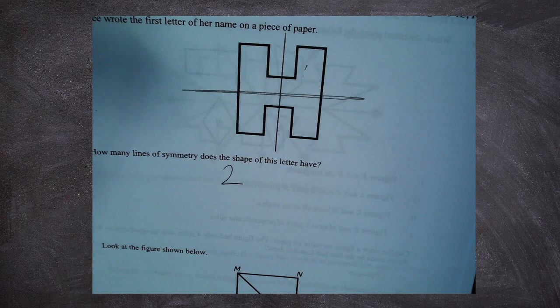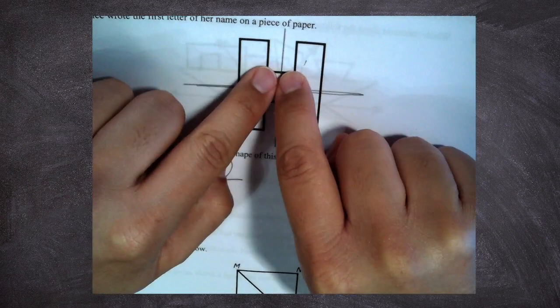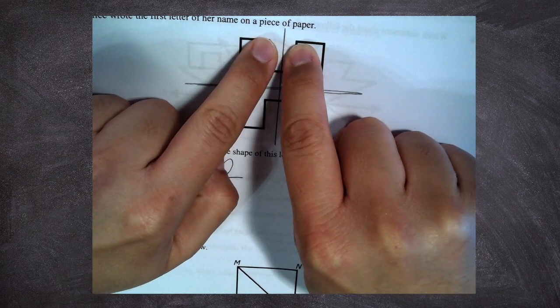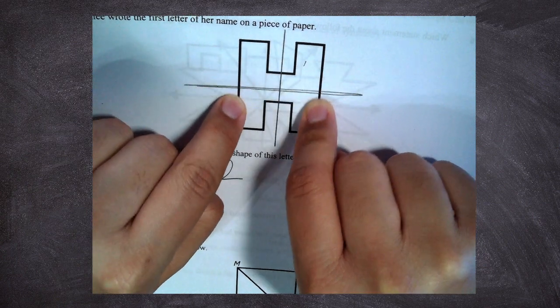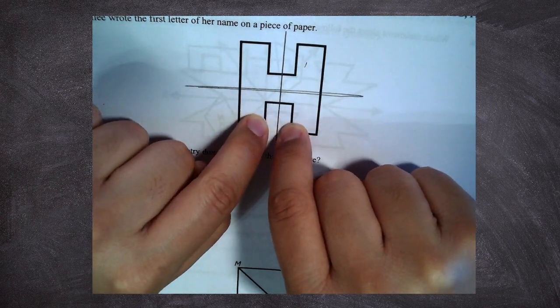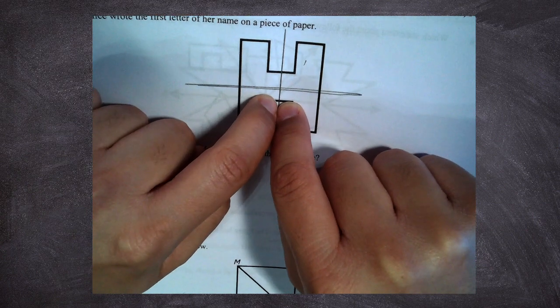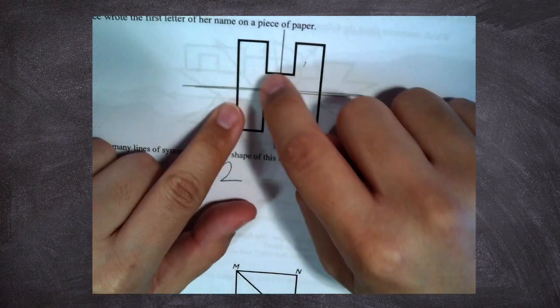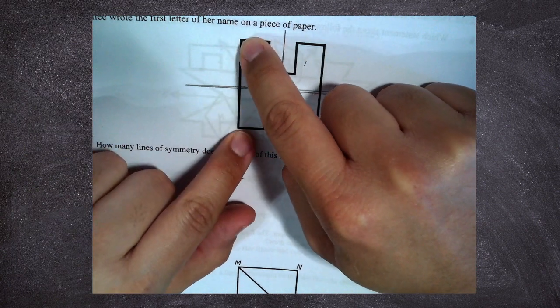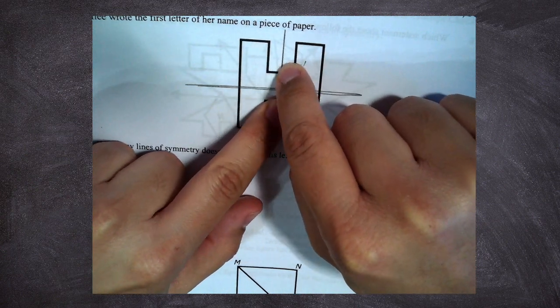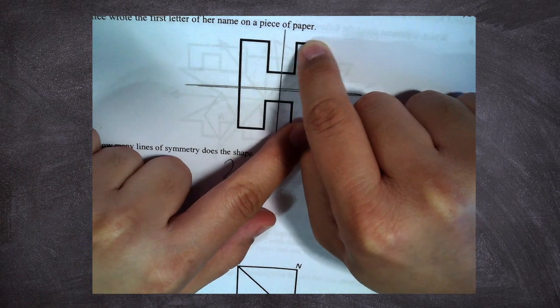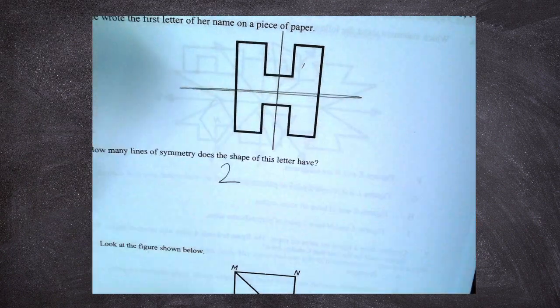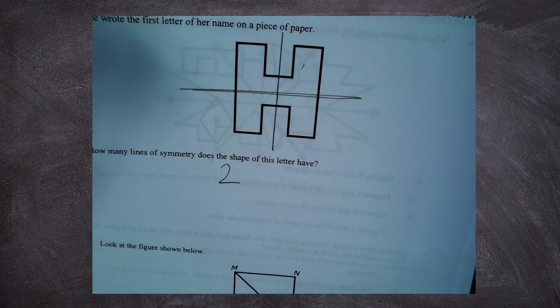Again, if you're not sure, use your fingers. Trace the letters, trace the lines. You'll see that like here, my fingers are doing the exact same thing. I trace them. Same thing if I go with the horizontal line. I'm tracing the lines here. My fingers are doing the exact same thing. I've got two lines of symmetry on that letter.